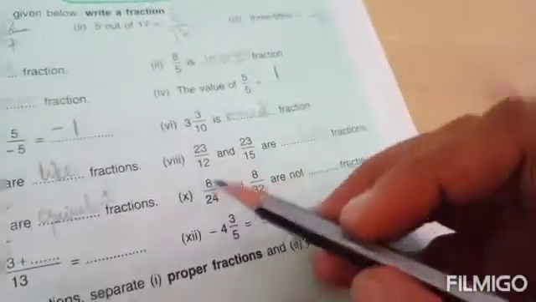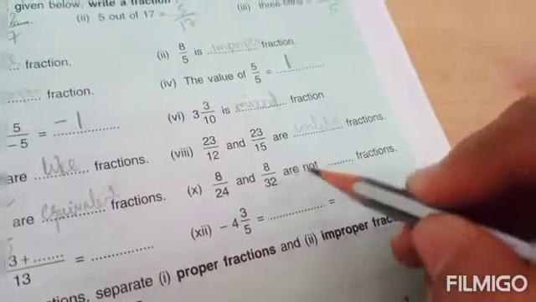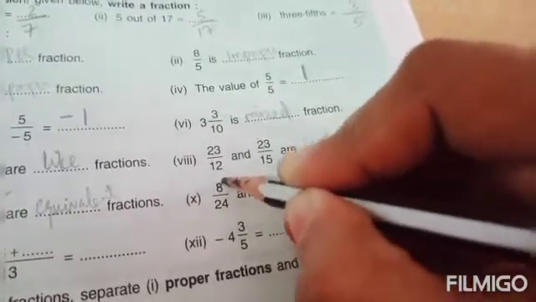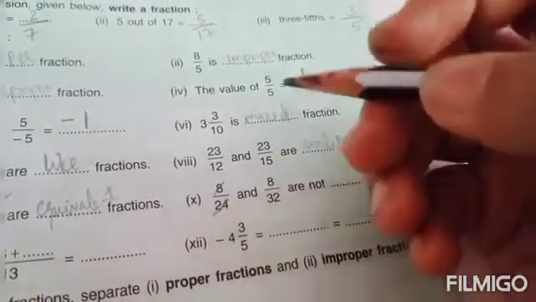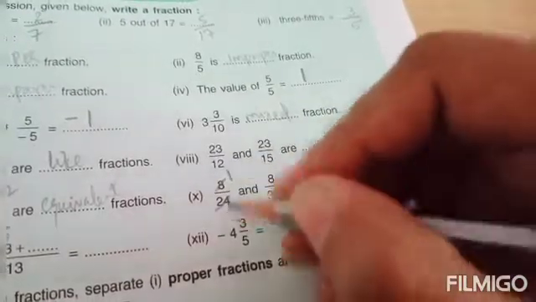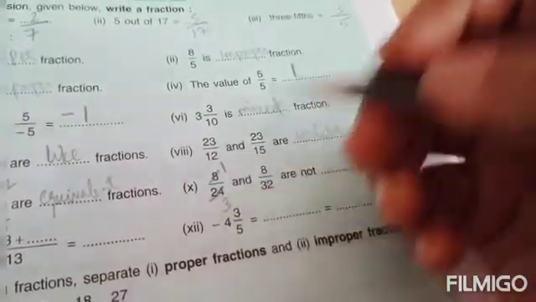Okay. 10th one, 8 by 24 and 8 by 32 are not dash fractions. So 8 by 24 you can reduce. 8 and 24 you can divide by 8. 8 divided by 8, 1. 24 divided by 8 it is 3. You got 1 by 3.